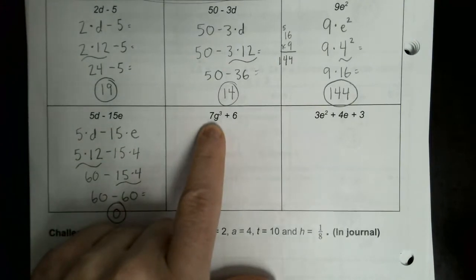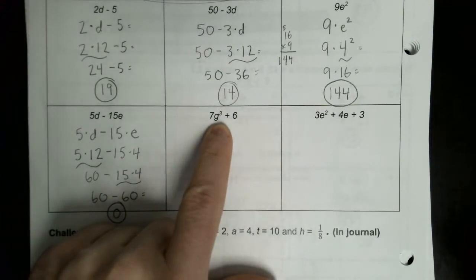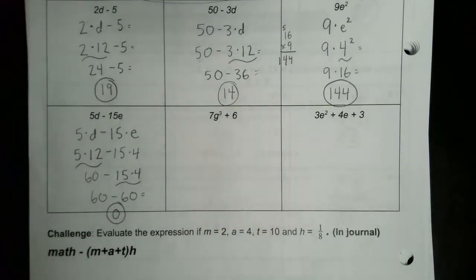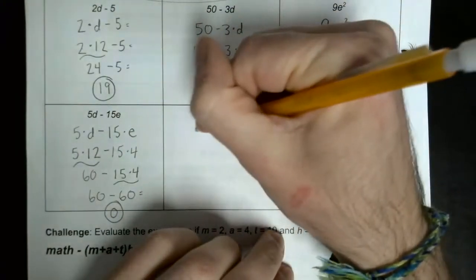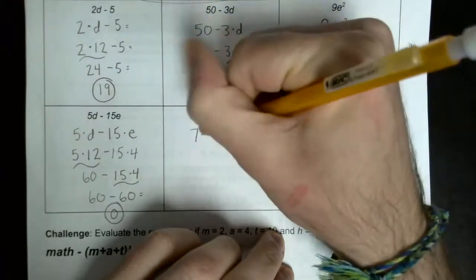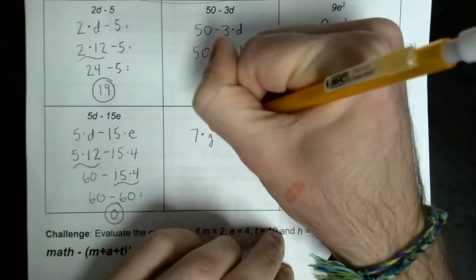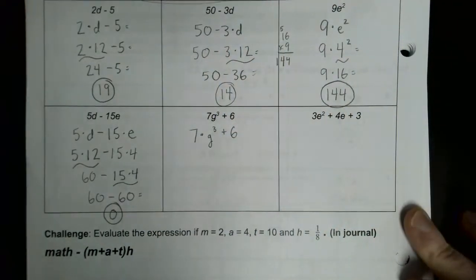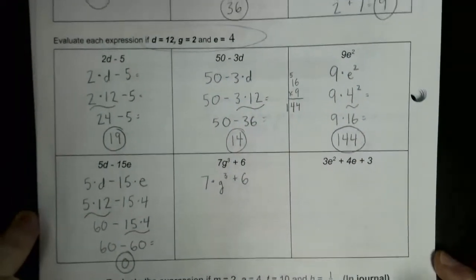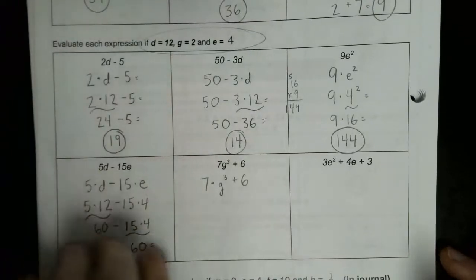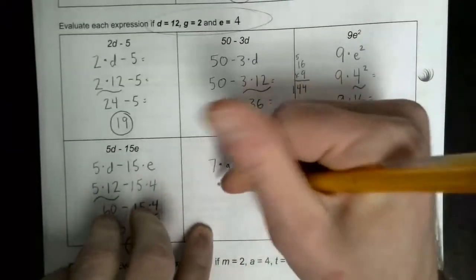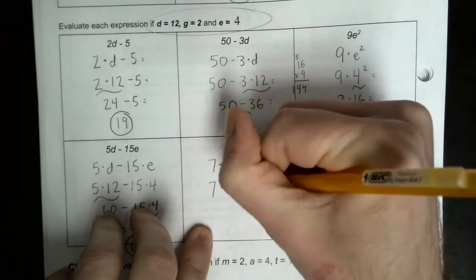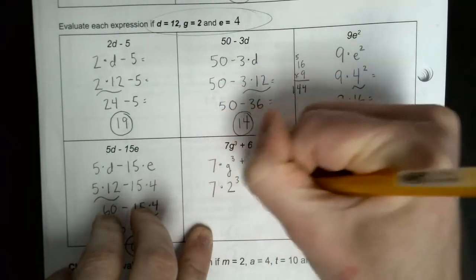All right, here we go. We got 7 times g to the third power, or g cubed, plus 6. First step, of course. We're going to rewrite it. So 7 times g cubed plus 6. All right, let's check out G. What's G? Because we haven't seen G yet. G would be 2. So whenever we see G, we're going to put a 2 for this particular problem. 7 times 2 cubed plus 6.